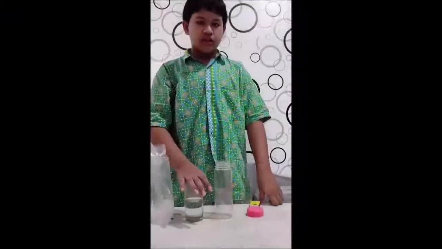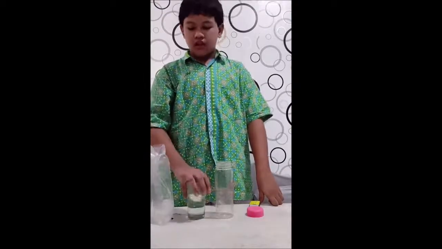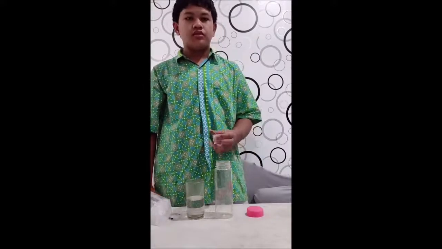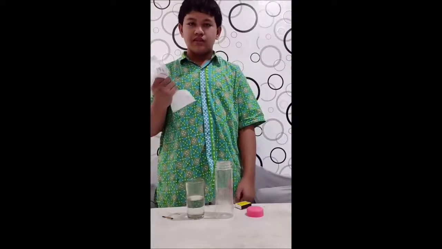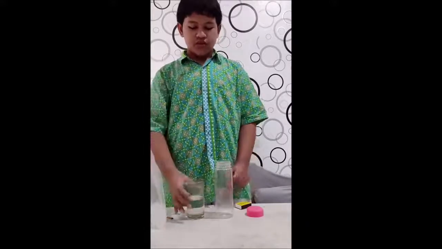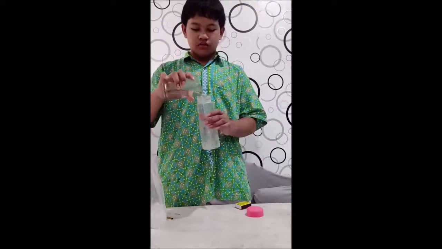Cloud in a jar experiment. First, what you need is hot water, ice cubes, and matches, or you can also use hairspray. And you also need plastic to put ice cubes inside it. First, pour the hot water into the jar.